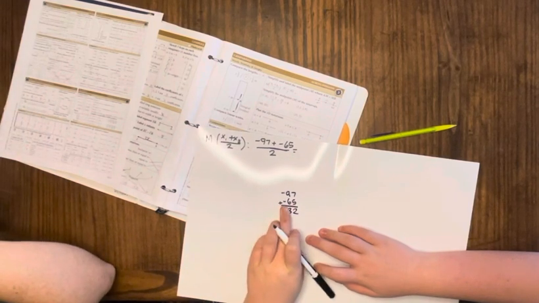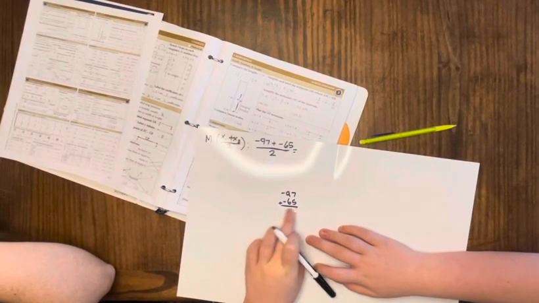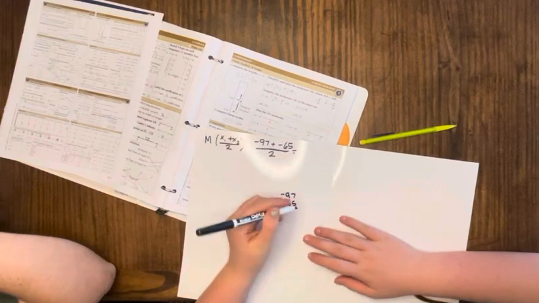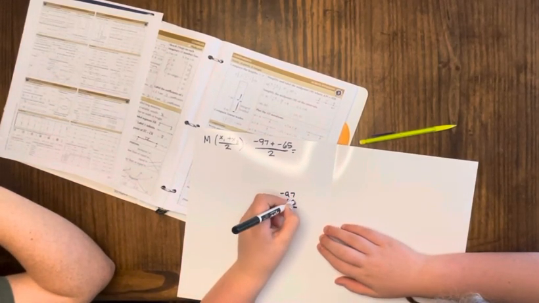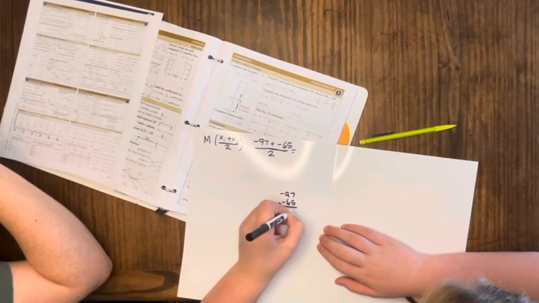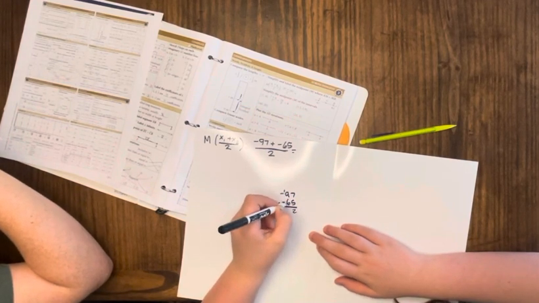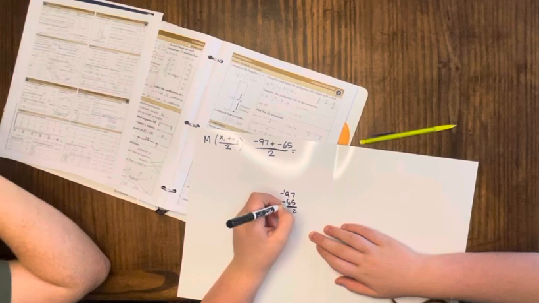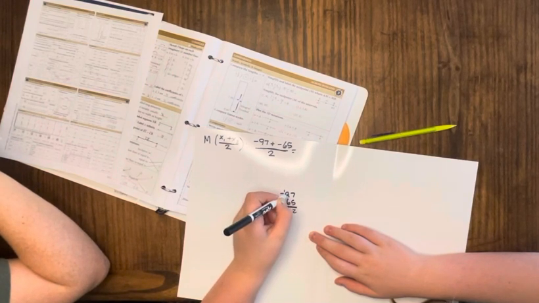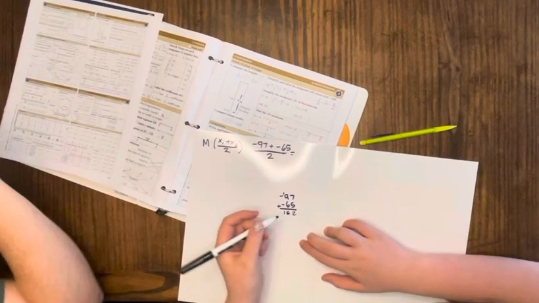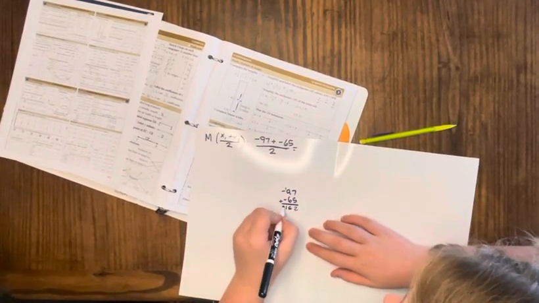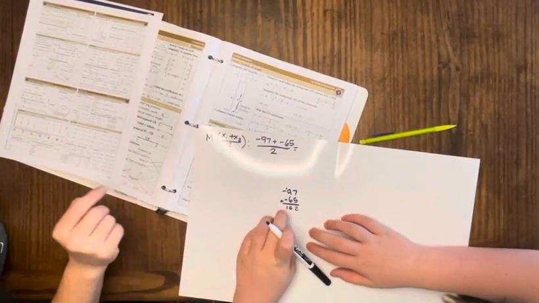Remember, when we have two negatives, we treat it like addition. So we're just going to treat it like addition. However, it does keep its negative symbol.